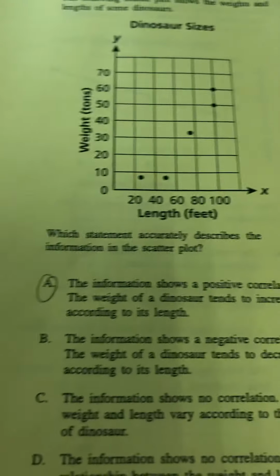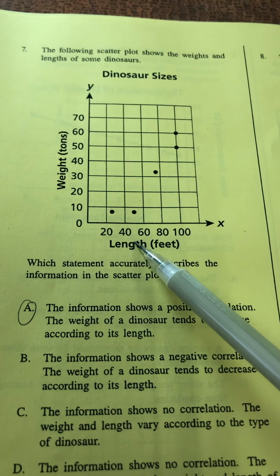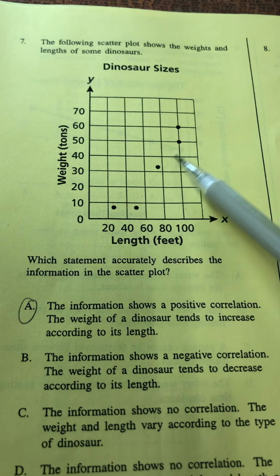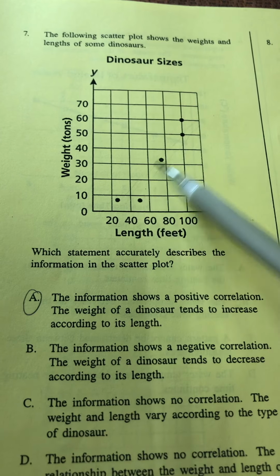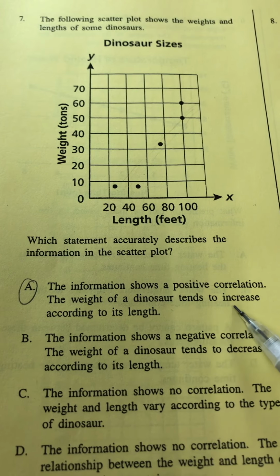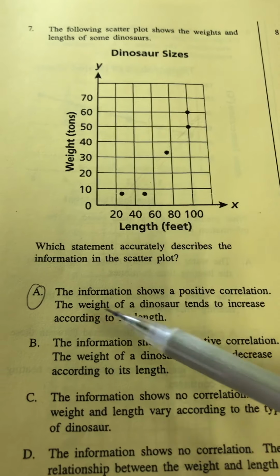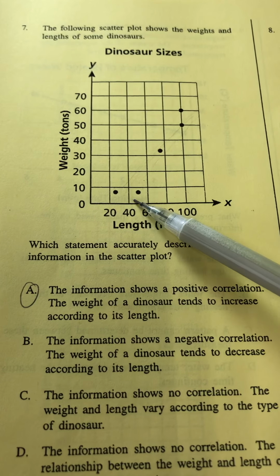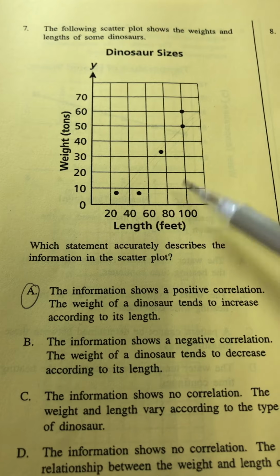Number 7, looking at the length of a dinosaur and its weight. Generally speaking, this shows a positive correlation. The weight of a dinosaur tends to increase. The weight is increasing with its length. So the length is higher, so is the weight.